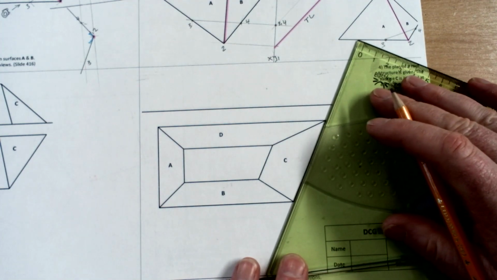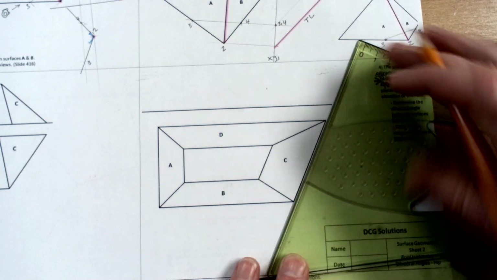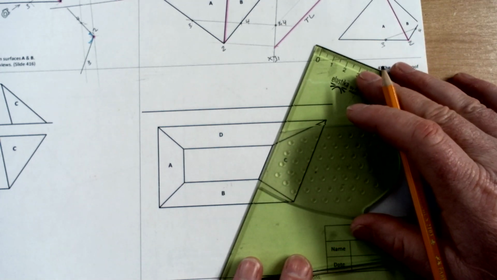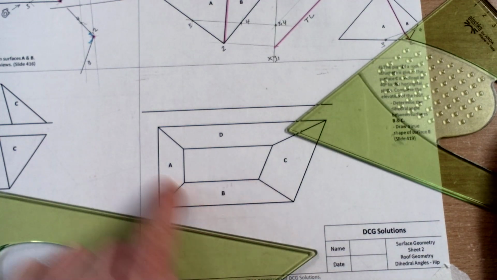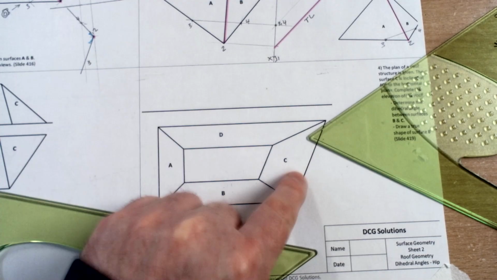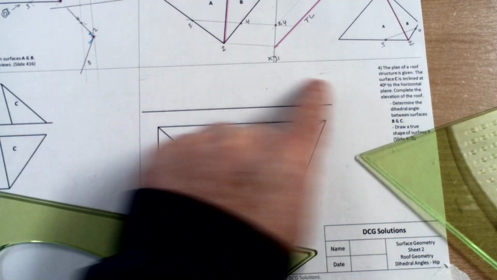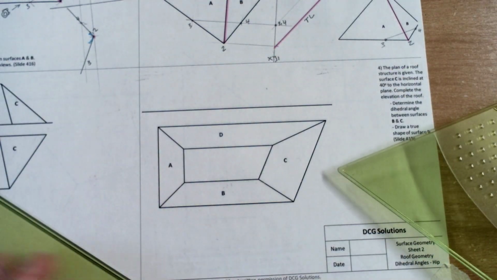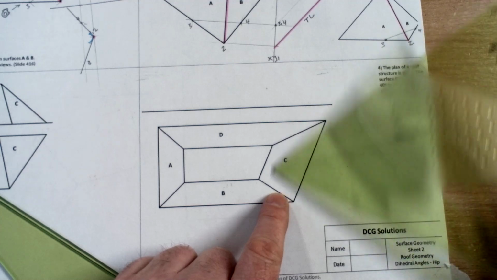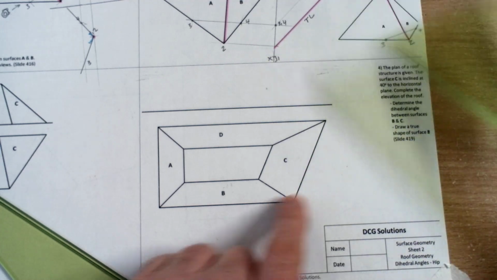So like I know that because that's parallel to that there, it's horizontal, and the same with all of them. So the top of that there is just chopped horizontally. Now if that was at an angle, there would be different heights.